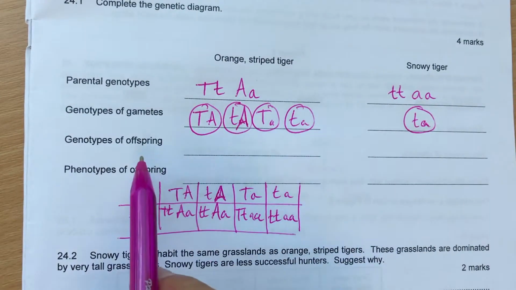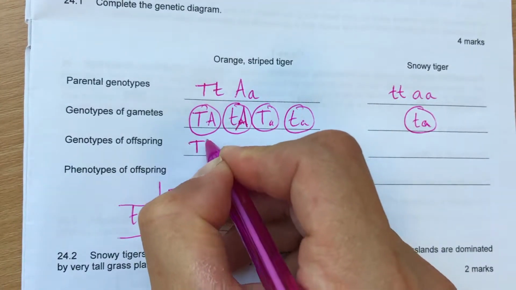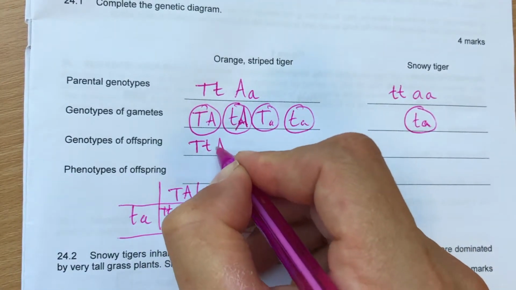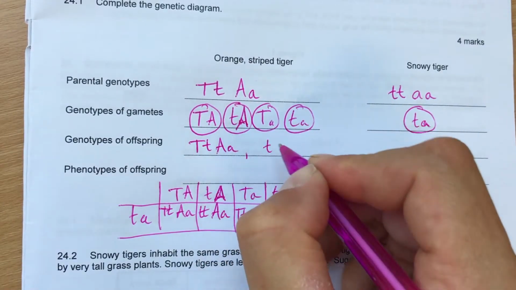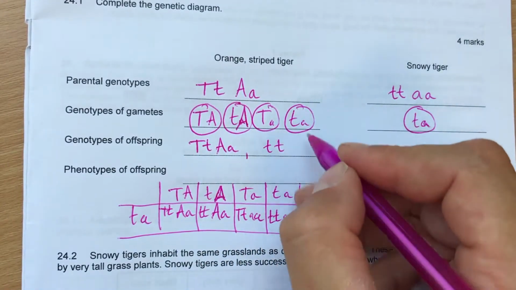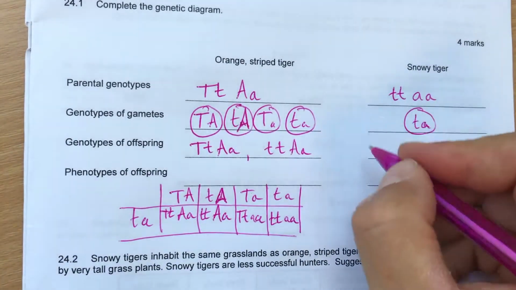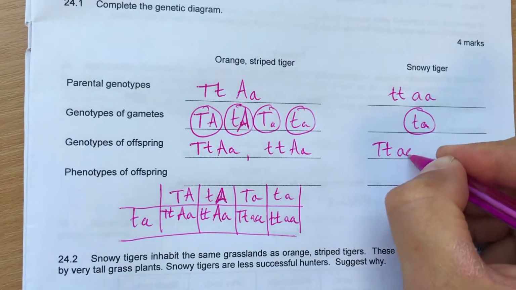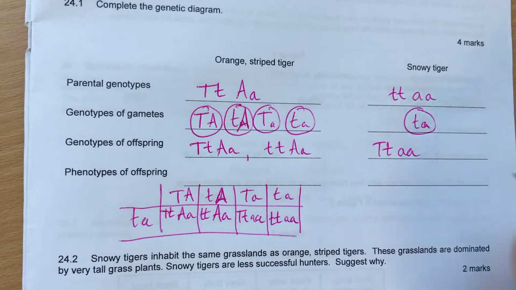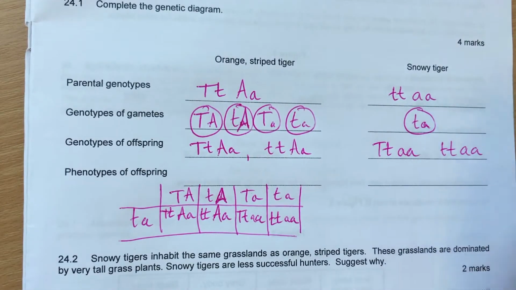So the possible genotypes of the offspring, let's say, so heterozygous for both, homozygous recessive for colour, heterozygous for stripes, heterozygous for colour, homozygous recessive for stripes, and homozygous recessive for both.